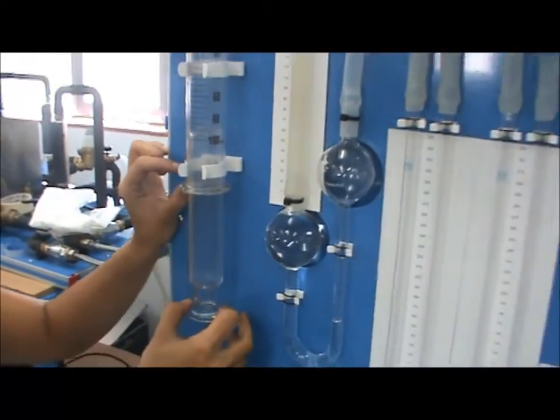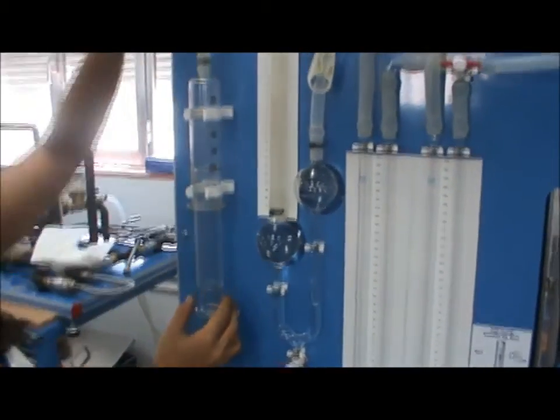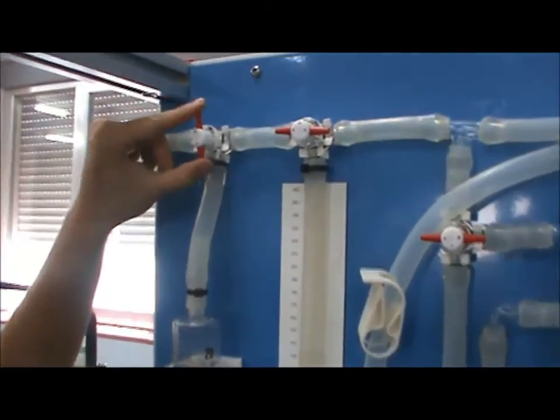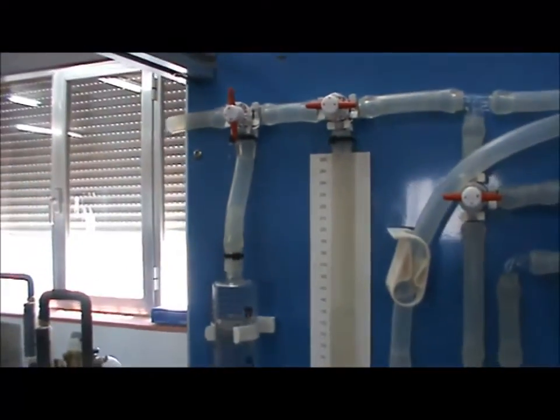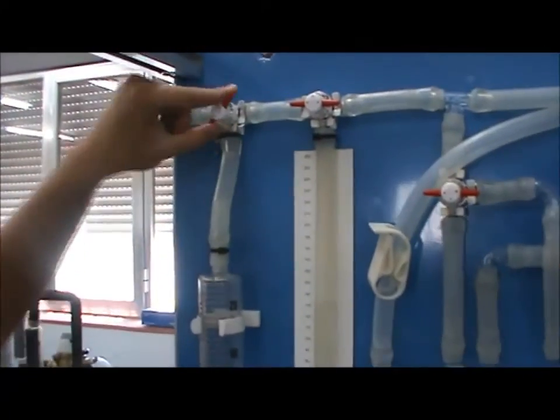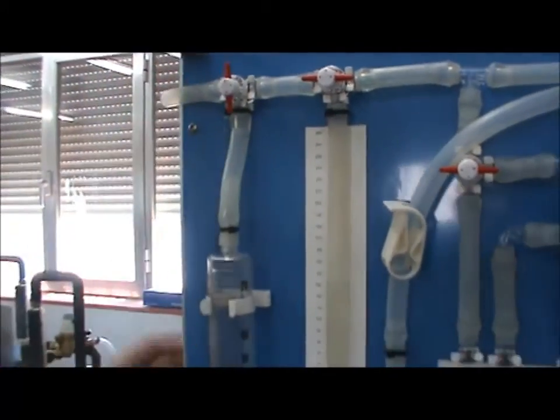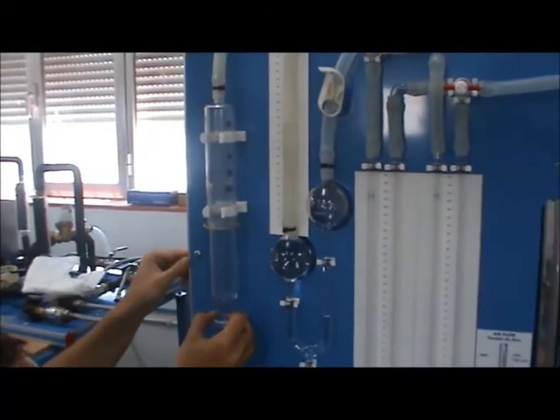Now push the plunger down, drawing the air mixture from the column into the syringe. Turn valve VT3 to expel the sample to the atmosphere. Repeat these steps 5 to 6 times to clear the lines and to ensure that the sample is representative of the mixture in the column.